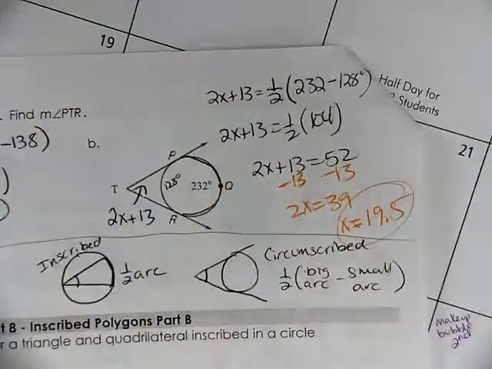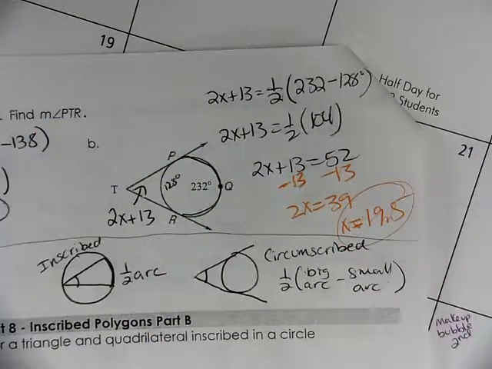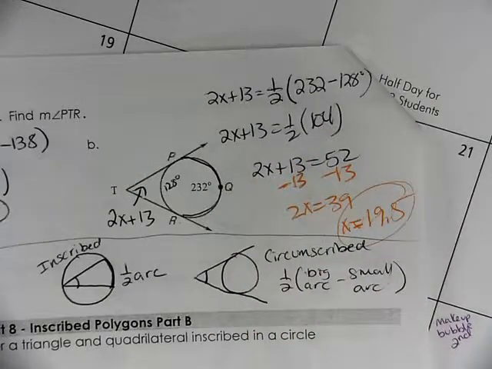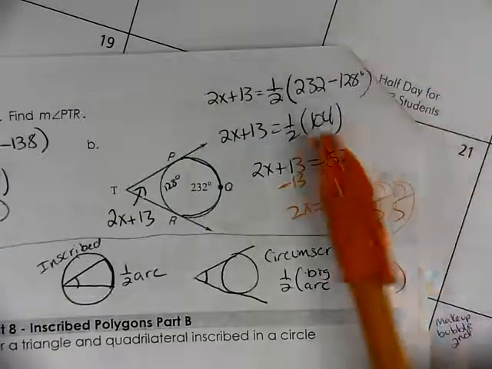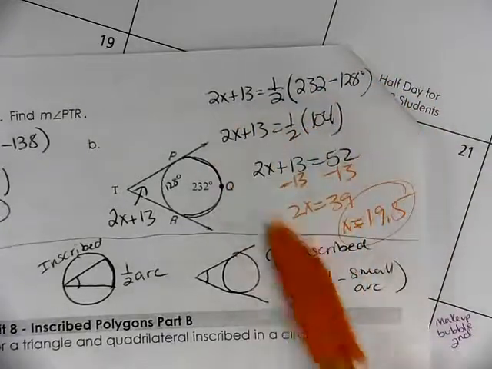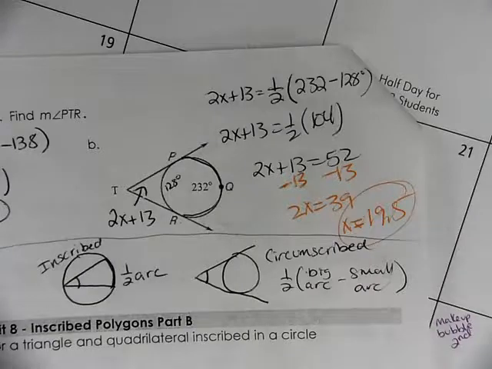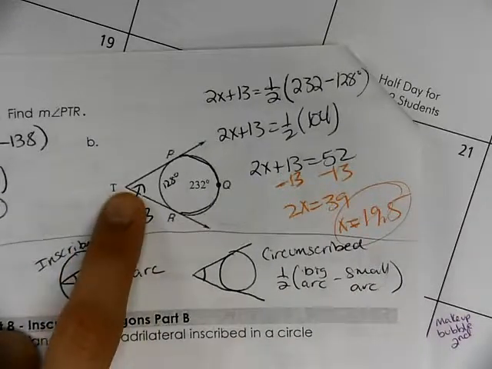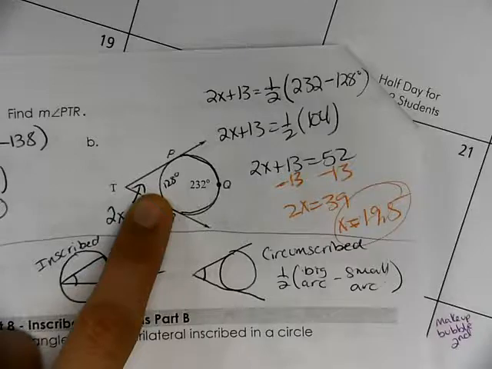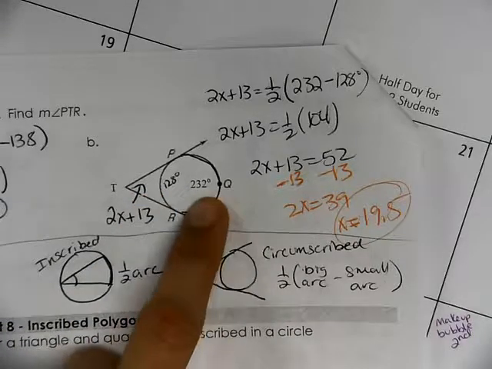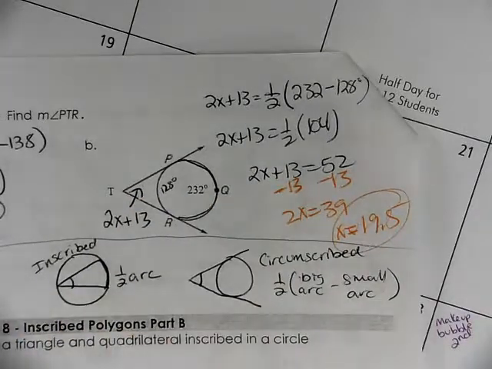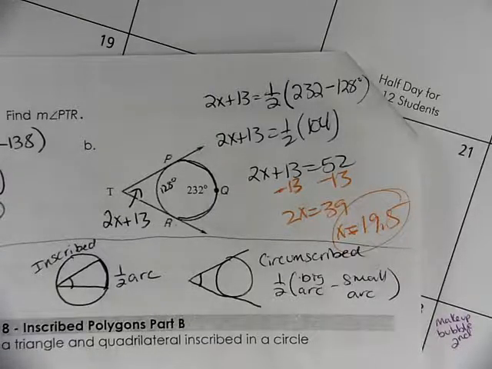Okay, so you're not always on this kind. There's one problem in the homework where you're going to have to set up an algebra problem, and on your test. That's why I wanted to show that. So you still do it the same. You take half the difference, but then you make that equal to your algebraic expression. I could flip it and give you that as an angle, and this is two expressions. You would do the same thing. Just subtract, cut in half, and then solve as much algebra as you can. Any questions?